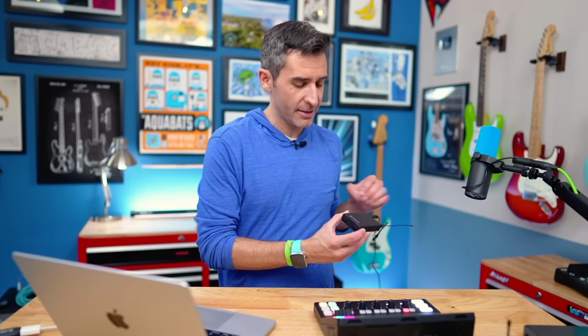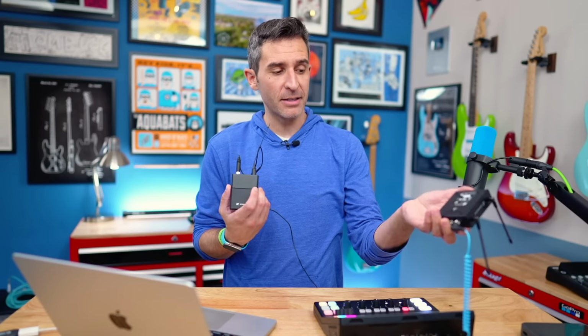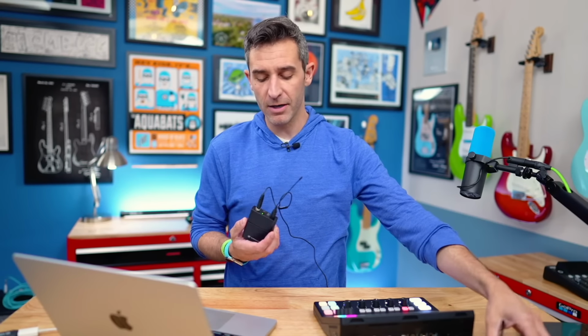And then, like I said, the built-in battery issue, which is what's nice about this. So here's my transmitter. This is a UHF transmitter for the Sennheiser. Both of these have replaceable batteries. I could even run this off USB-C also if I wanted to.